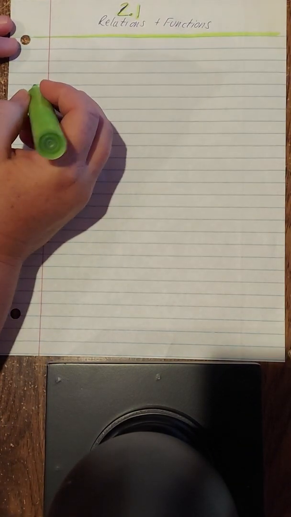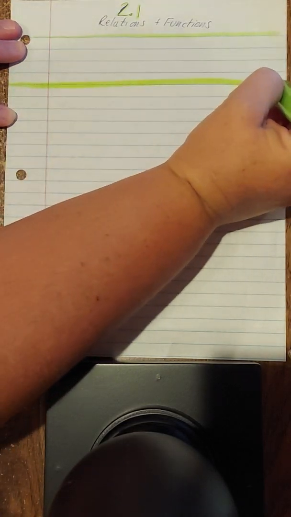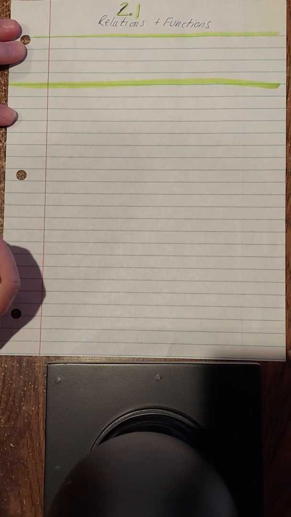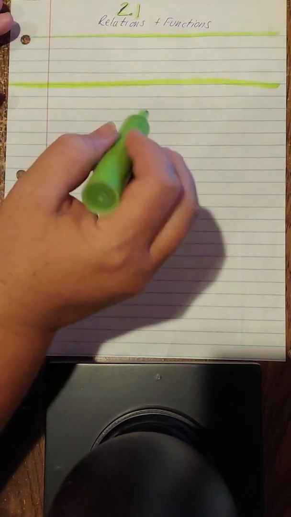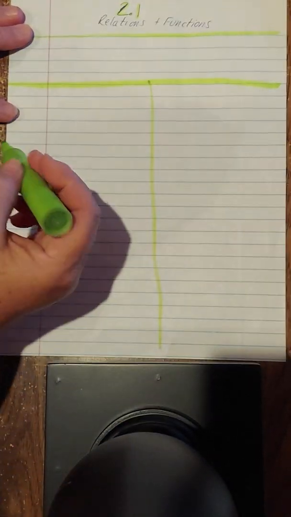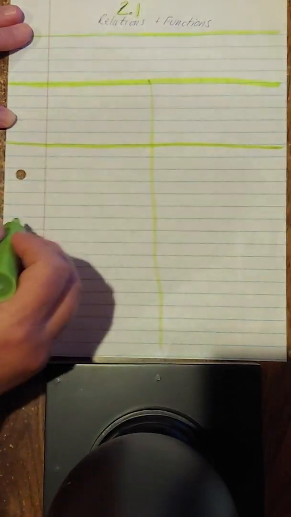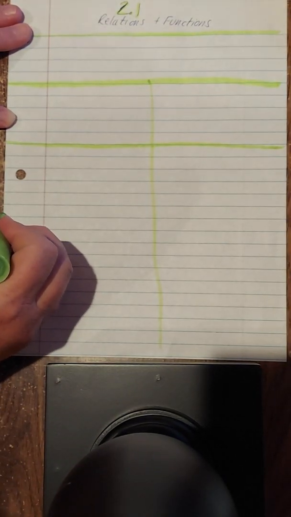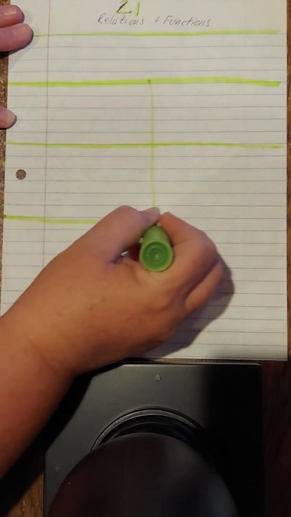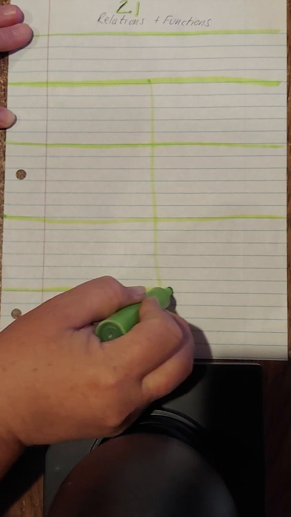I'm going to break my table up like this, and I'm going to go down and do probably 6 or so, maybe 8 different spots.